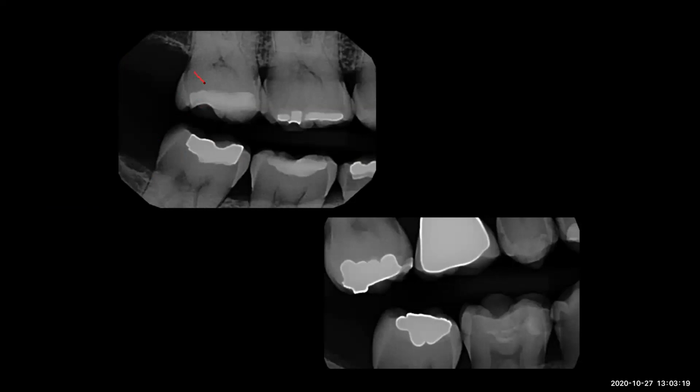This is a composite. This is a very shallow one, this is kind of what my amalgams look like, because I didn't really have cavities. They were just filling in pits and fissures. This could be amalgam. It could be gold. This is porcelain fused to metal, PFM.